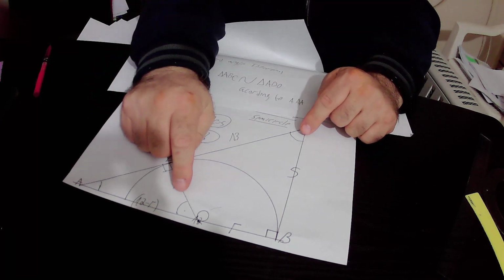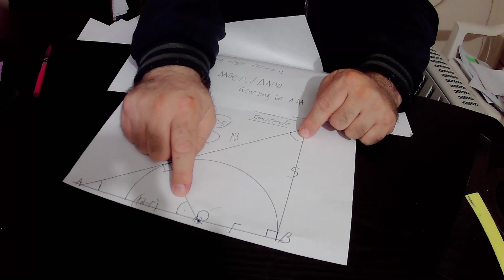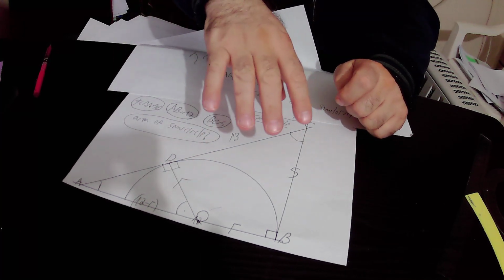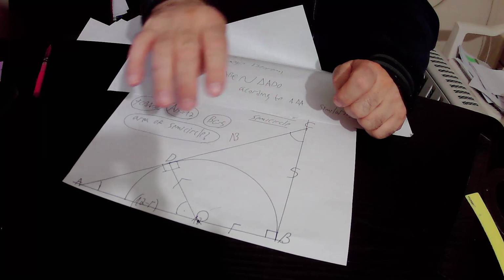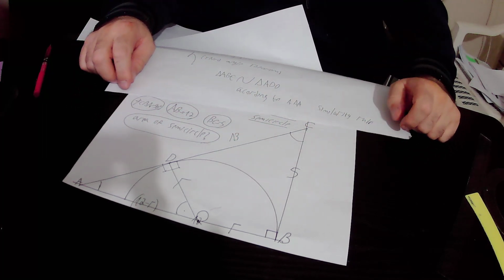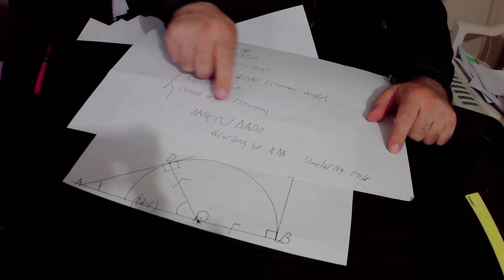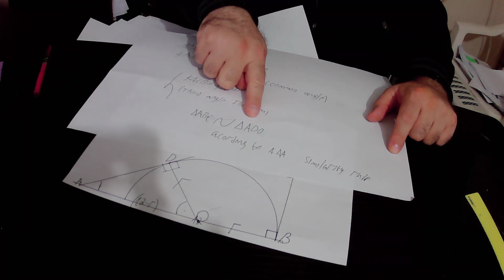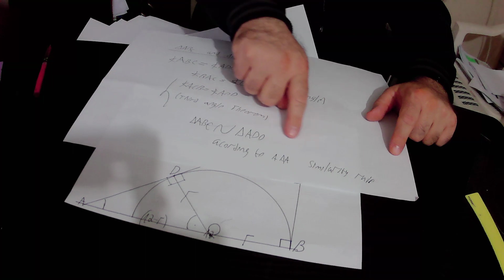Therefore, this first pair of angles must also be congruent according to the third angle theorem. So we found out that all angles inside triangle ABC are congruent to all the angles inside triangle ADO. Therefore, we proved that triangle ABC is similar to triangle ADO according to the angle similarity rule.